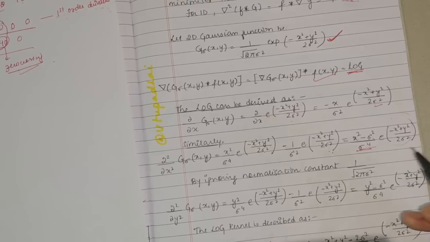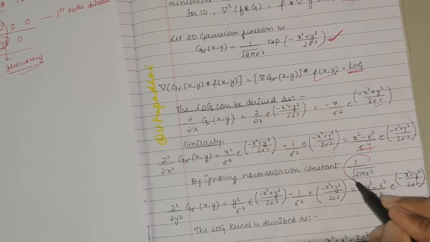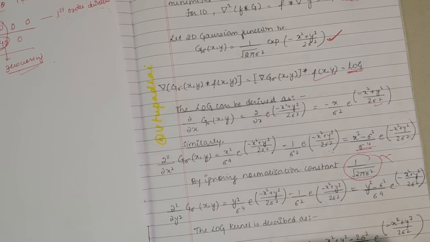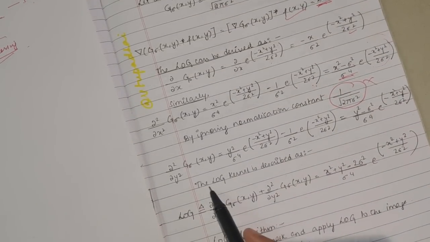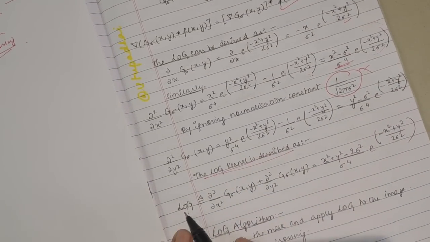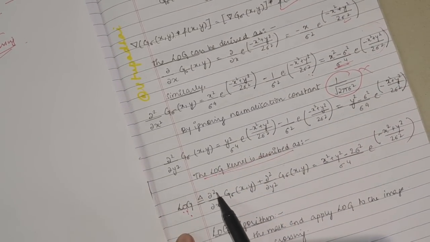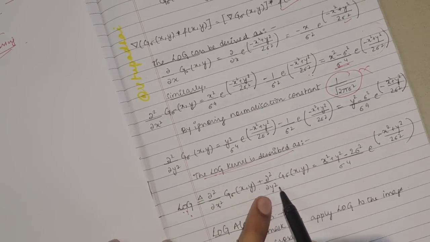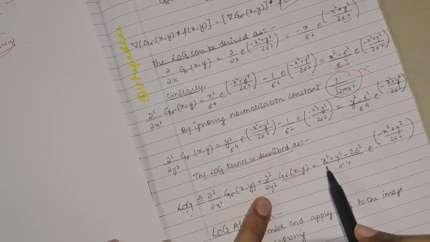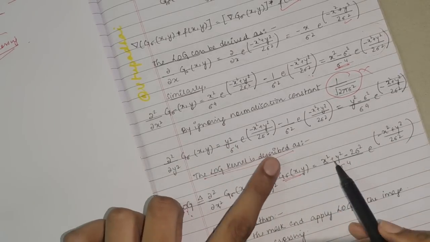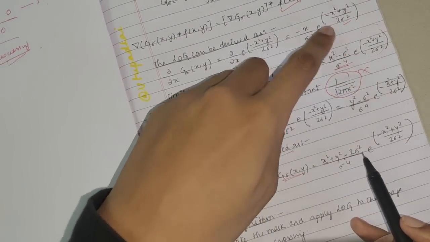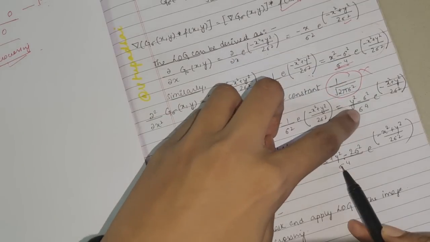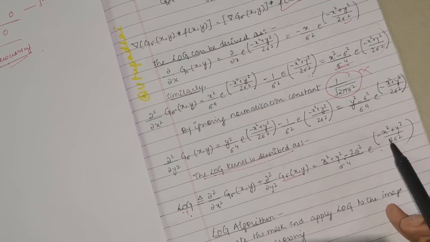Now, since 1 upon 2 pi sigma square is a normalization constant, just ignore this, no need of this. So how will you ignore this? Basically the LoG kernel is described as the Laplacian of Gaussian, equal to dou square upon dou x square of g sigma of x comma y plus dou square upon dou y square of g sigma of x comma y, which is represented as x square plus y square minus 2 sigma square upon sigma to the power of 4 e to the power of minus x square plus y square upon 2 sigma square.